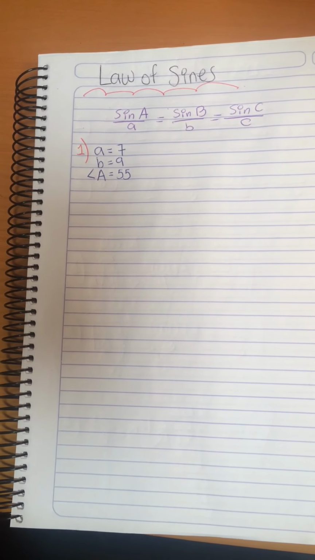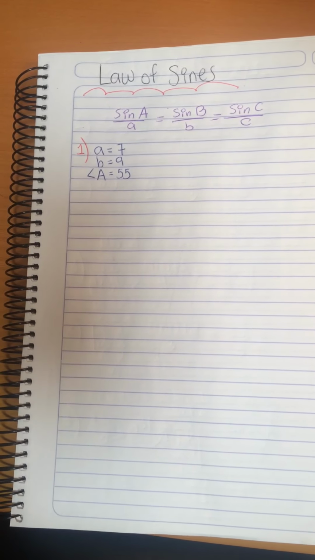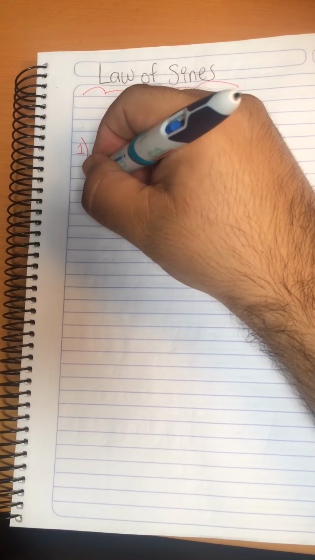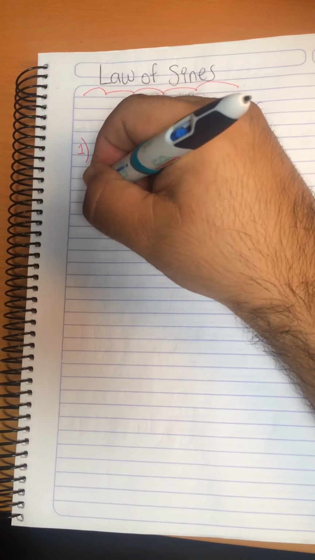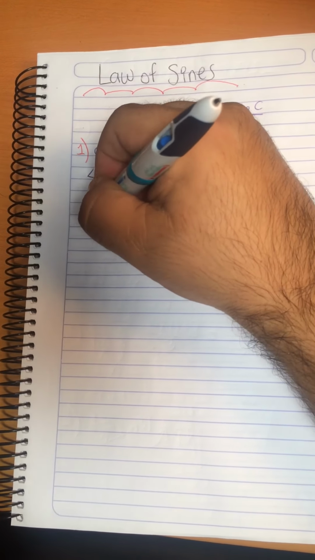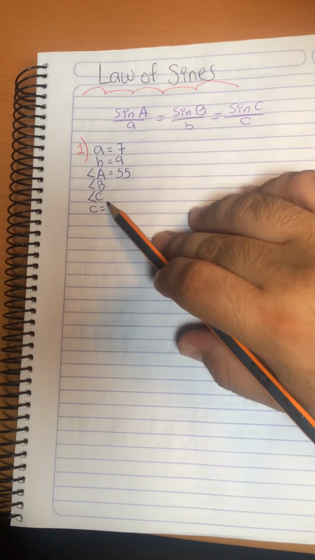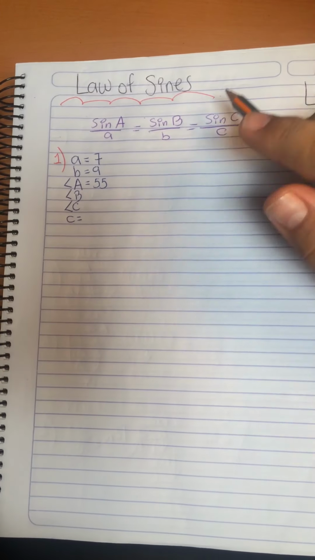We're going to use the law of sines to find angle B, angle C, and side C. So we need three elements to find three other elements. Let's start working.